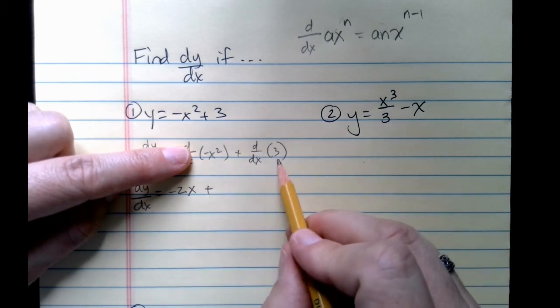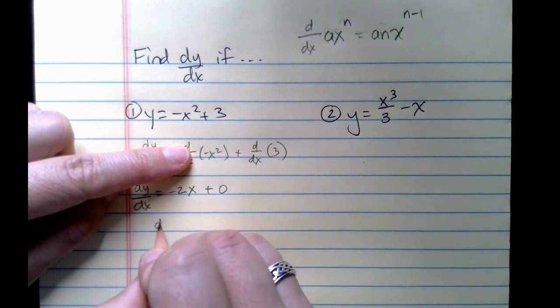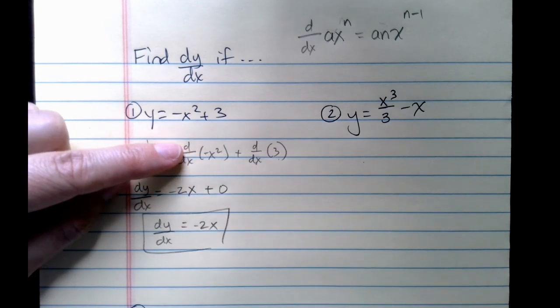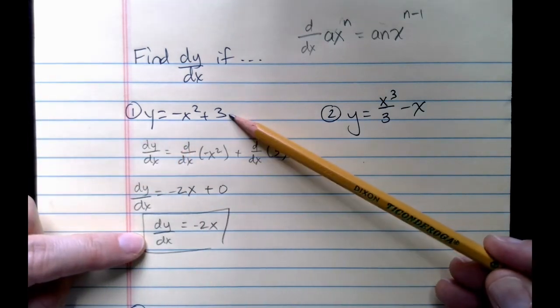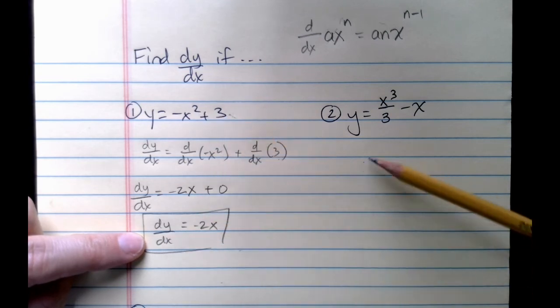Plus, now this is the derivative of a constant. Remember, a constant's derivative is 0. So really, dy dx is negative 2x. There you have it. This is the derivative of my y function with respect to x. So this is my derivative anywhere I want my slope. Let's try the next one.